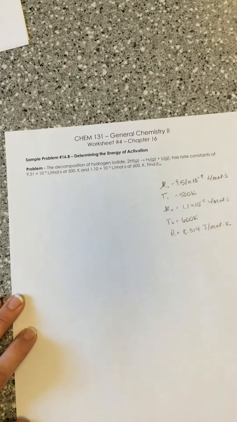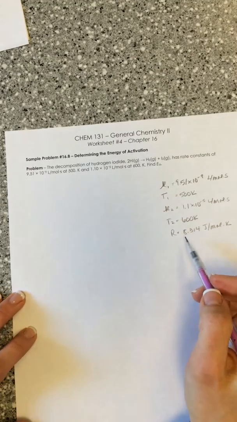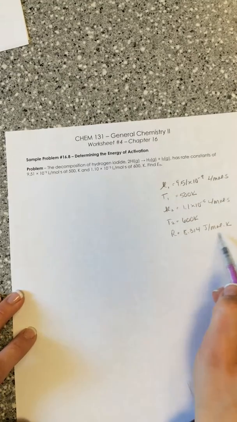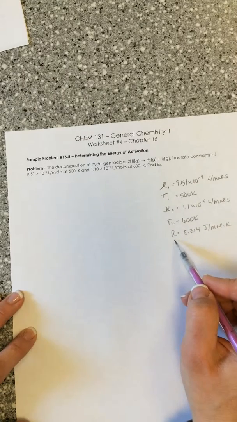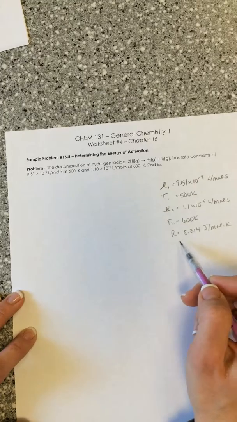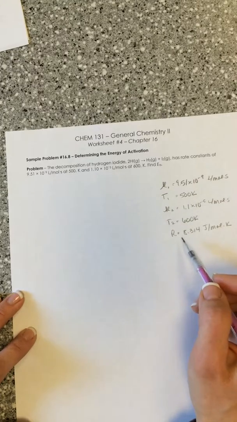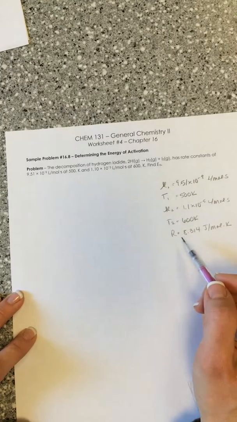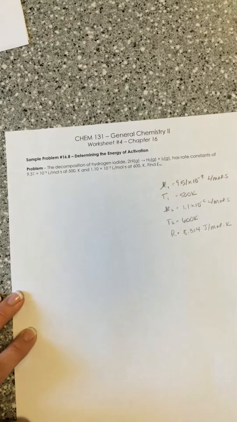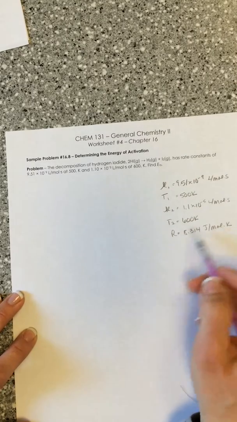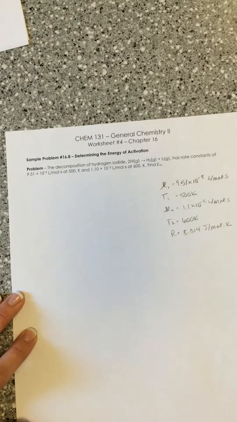One of the things, again, I commented on in class that I noticed on the last exam is you have to make sure that you're using the correct R value. In this case, we don't want to use the 0.08206 liter atmosphere per mole Kelvin. That's not going to give us units that allow us to get the right answer here. We want an activation energy, which is going to be in units of joules per mole or kilojoules per mole. So we need to have an R value that's going to allow us to incorporate that.